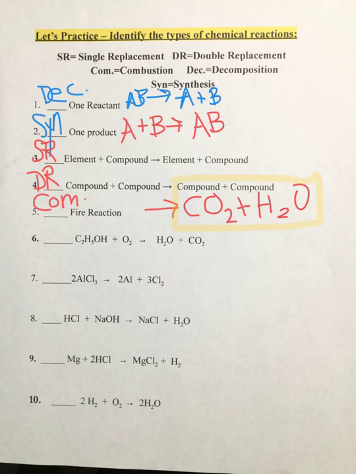So going through these problems, let's look at number 6. Right away we see one. Look at the product. CO2 and H2O. If you see that, you should think combustion. That is a combustion reaction. Number 7. Okay, so I see one reactant and then the arrow and they broke apart. Now I see two products. So if something's breaking apart, it's decomposition. Okay, decomposition is number 7.